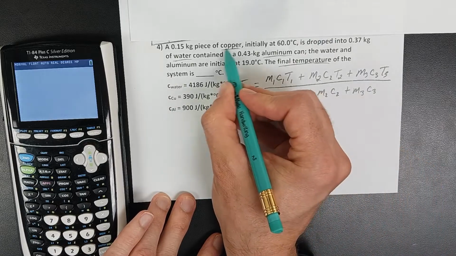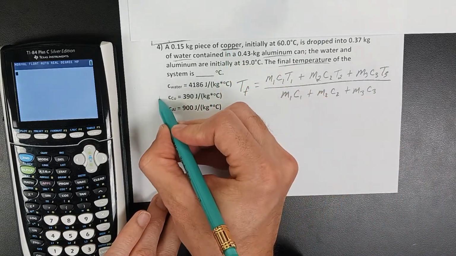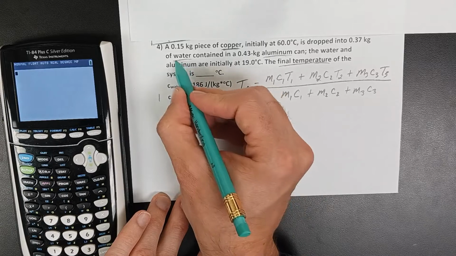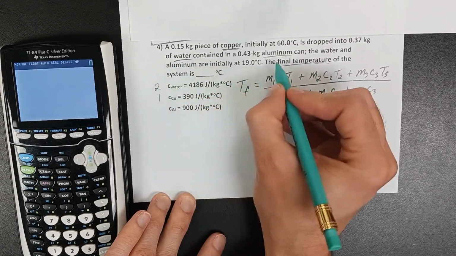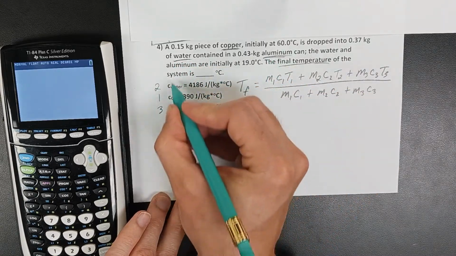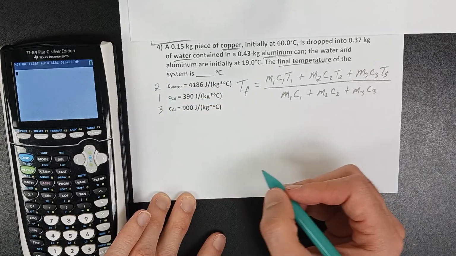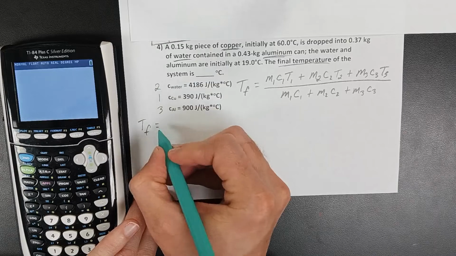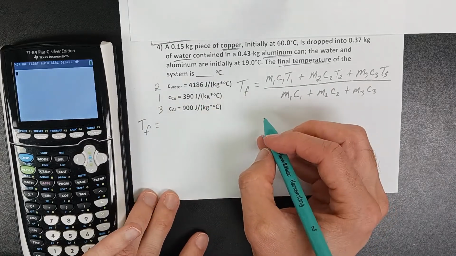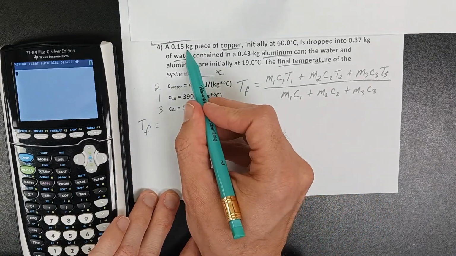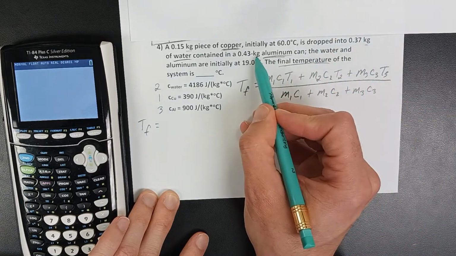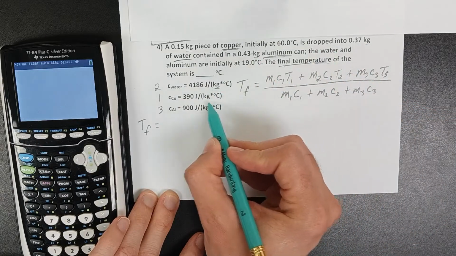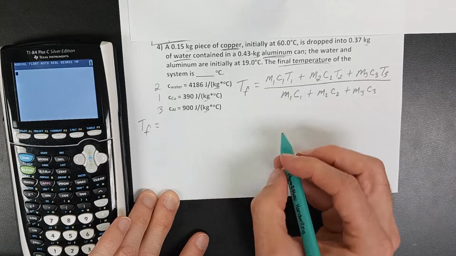I'm going to do them the way I have them here. I'm going to say copper is my first object, the water is number 2, the aluminum is number 3. You could put them in the order they're written here, it doesn't matter in the end. All right, so for this final temperature, the mass of our copper, notice everything is in kilograms. Our specific heats are also measured in kilograms, so we don't need to convert.